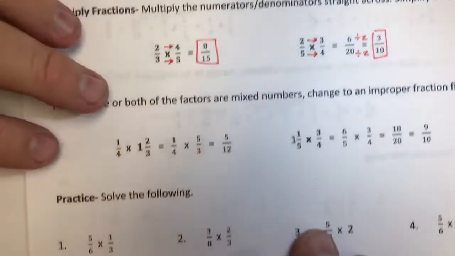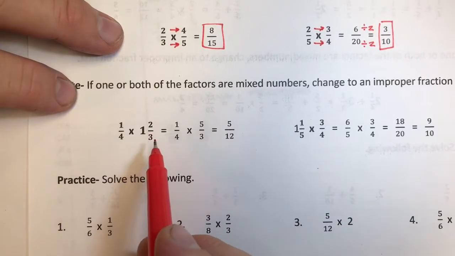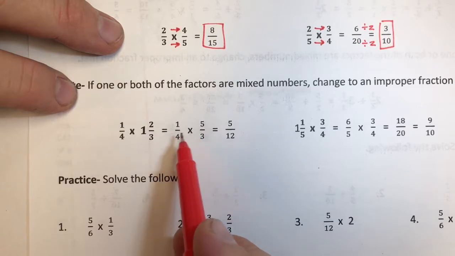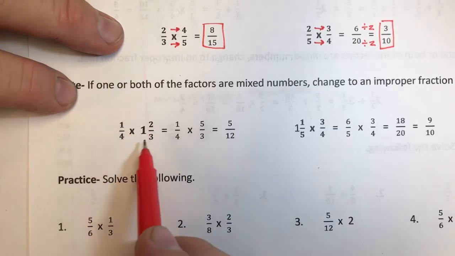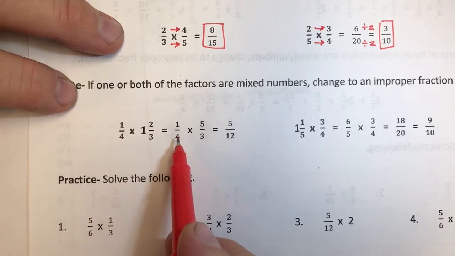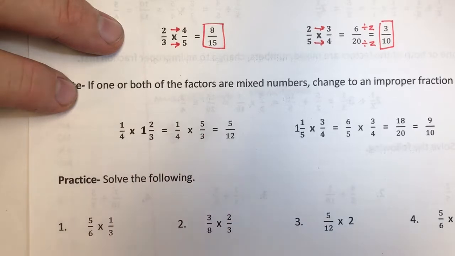You also need to be able to change from a mixed number like 1 2/3 over to an improper fraction before you multiply. So we couldn't multiply like this here. We needed to make a change. We left 1/4 alone because it's already a fraction. 1 2/3 is equal to 5/3 as an improper fraction.